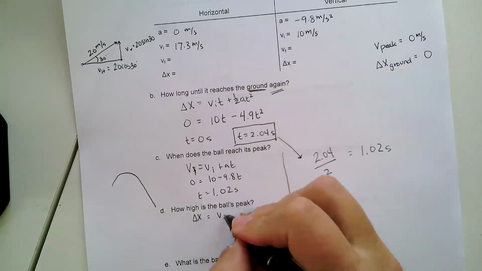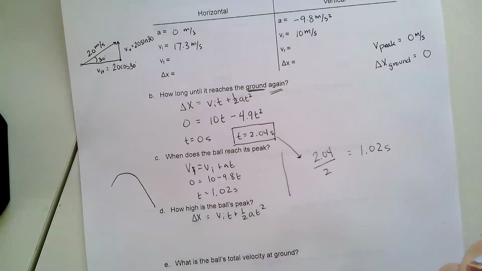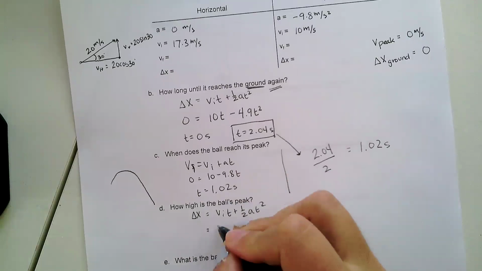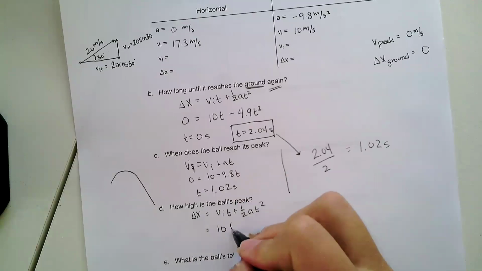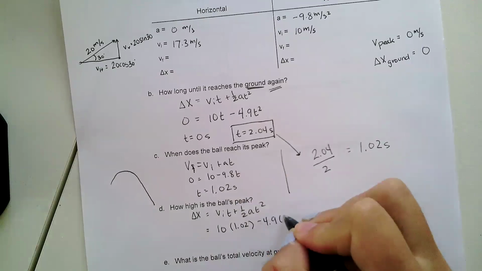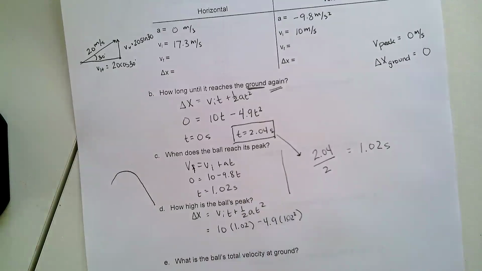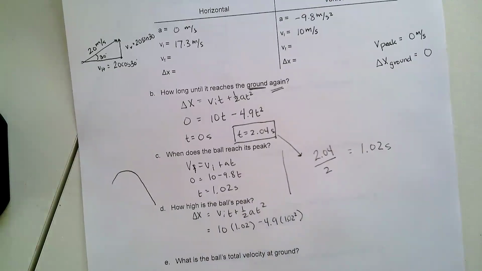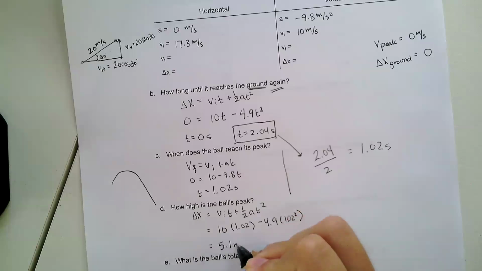I'm going to use VIT plus 1/2 AT squared here. This is equation 2. So we know the initial vertical velocity, and we now know the time at the peak. If we fill in, we will have all of our information, and this gives us an answer of eventually 5.1 meters.